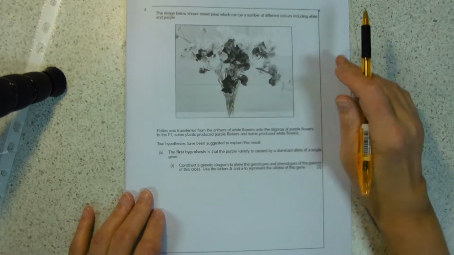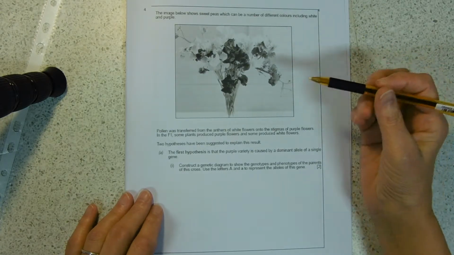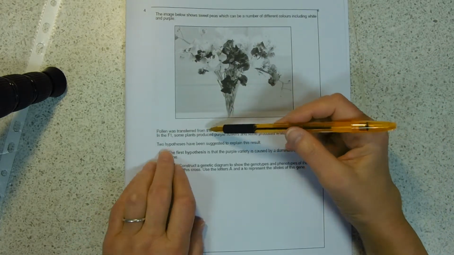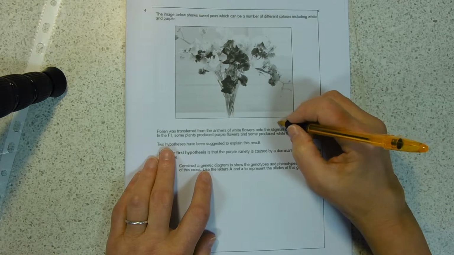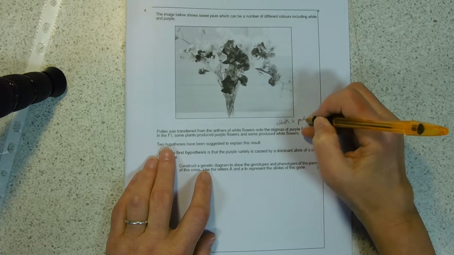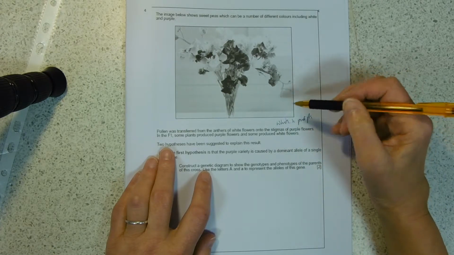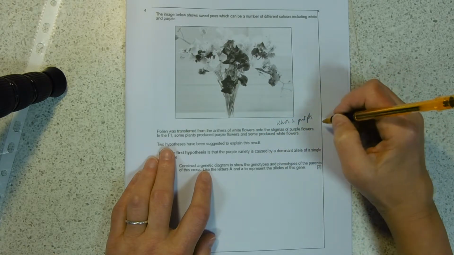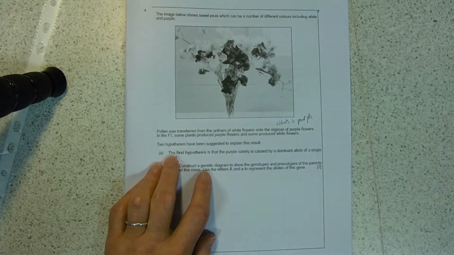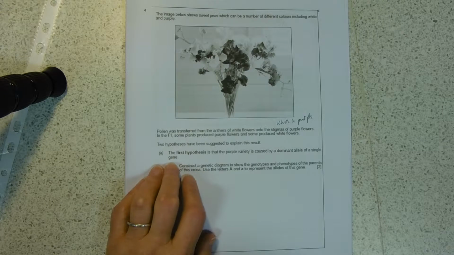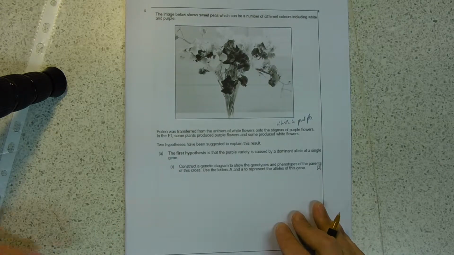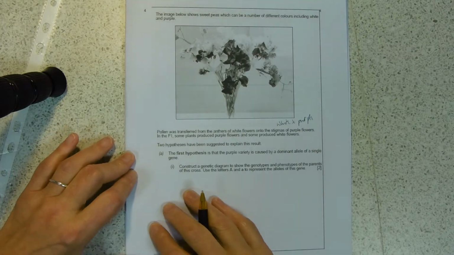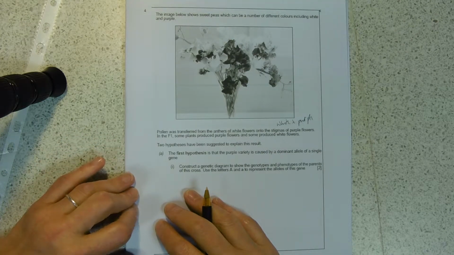So, number of different colours including white and purple. I'm assuming that shows white and purple ones, but hey, who knows. Pollen was transferred from the anthers of white flowers onto the stigmas of purple flowers, so we're doing a white-purple cross. And we're getting some plants that produce purple and some that produce white, so we're getting both in the offspring. And we've got 2 hypotheses to explain this result. The first hypothesis is that the purple is dominant and it's a single gene. Construct a genetic diagram to show the genotypes and phenotypes of the parents of this cross.